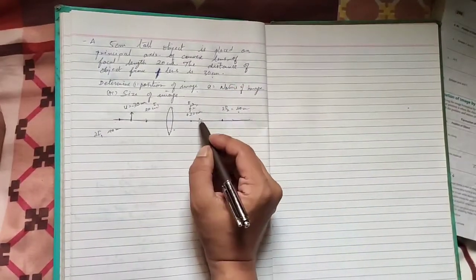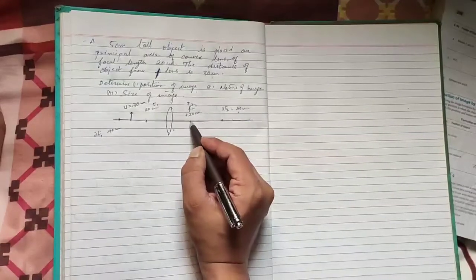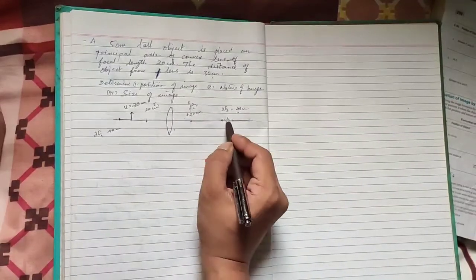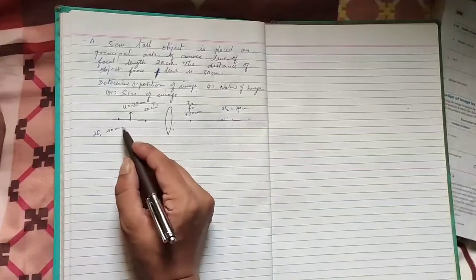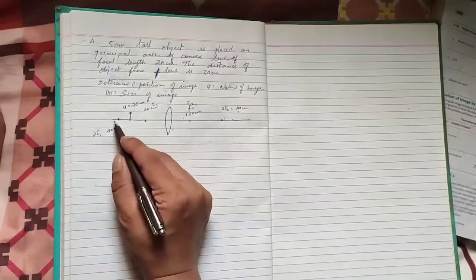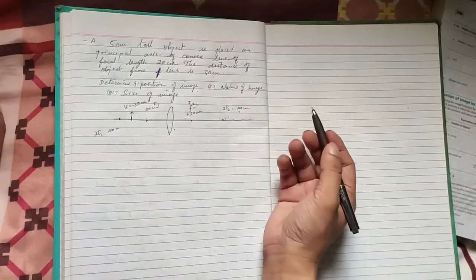If it is less than 40, then it will be between f2 and 2f2, which is not possible, because if the object is between f and 2f, then the image will be beyond 2f.